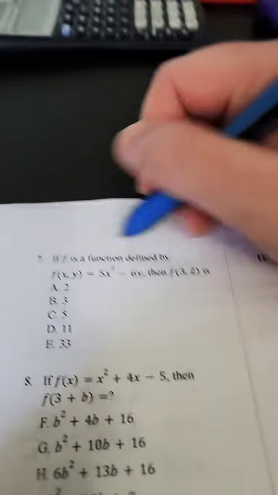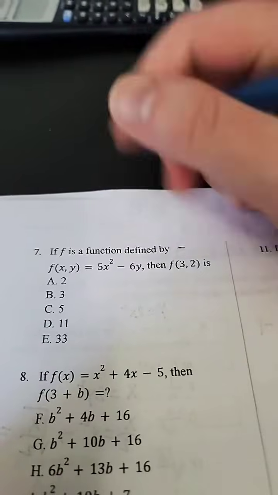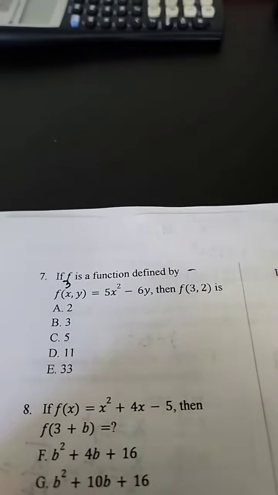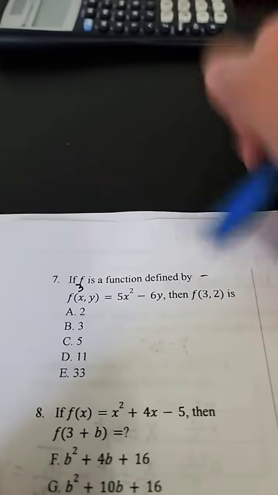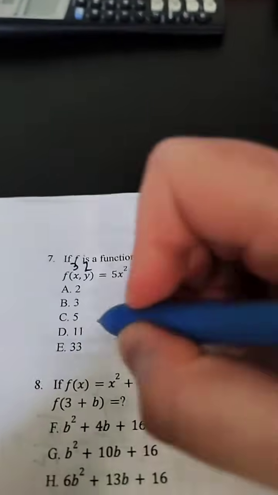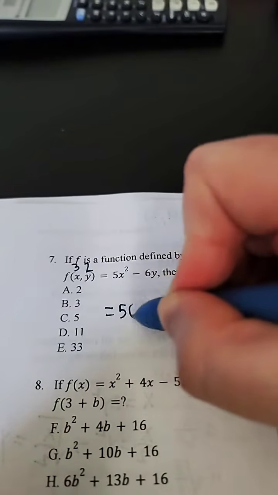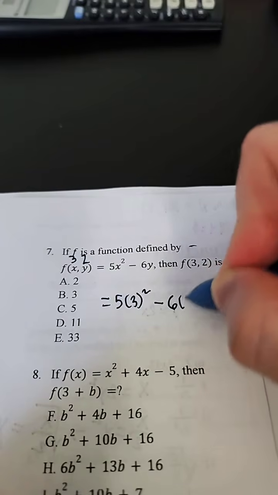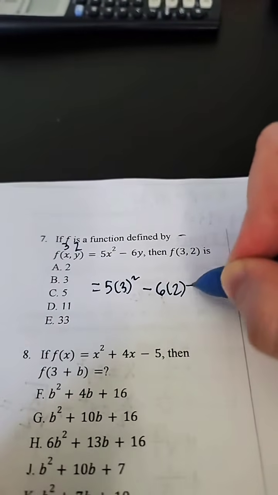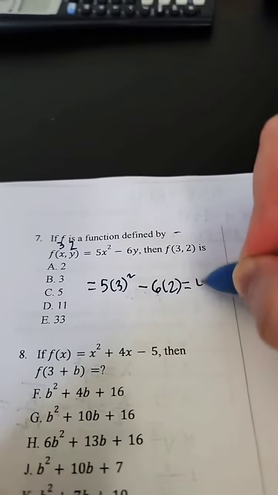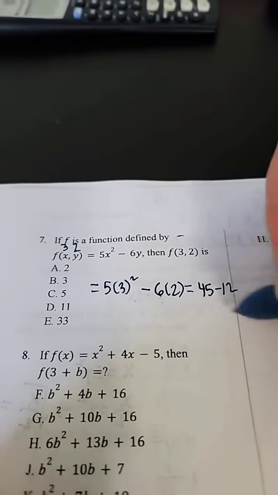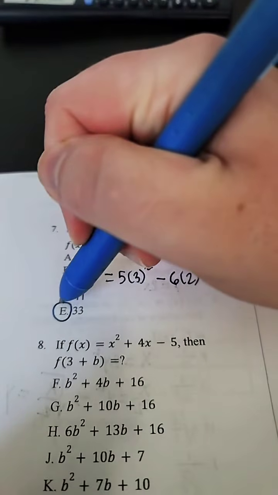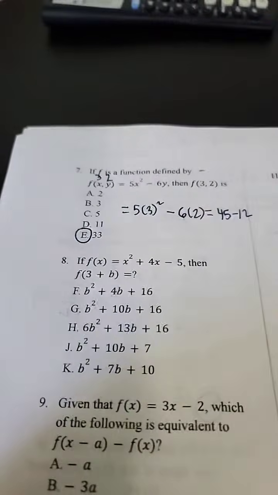If f is a function defined by this, then f of 3, 2 is, so you're going to replace everywhere you see an x with a 3, and everywhere you see a y, you're going to replace it with a 2. So then it's going to be equal to 5 times 3 squared minus 6 times 2. So that's going to be equal to 5 times 9, which is 45, minus 12. When you do 45 minus 12, that's going to be 33, right there. So then let's go to number 8.